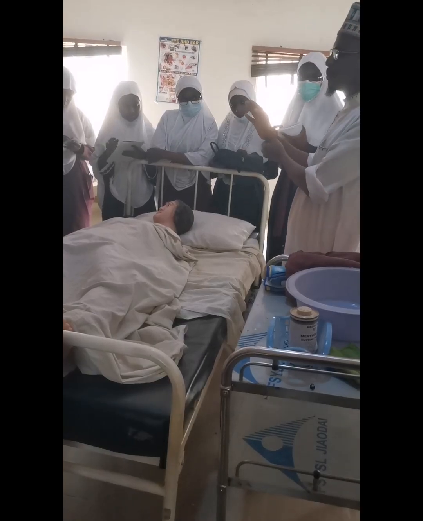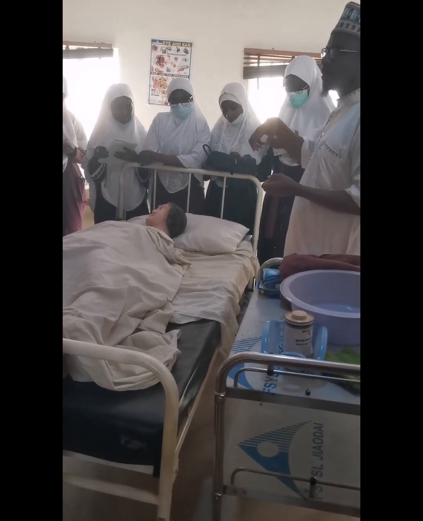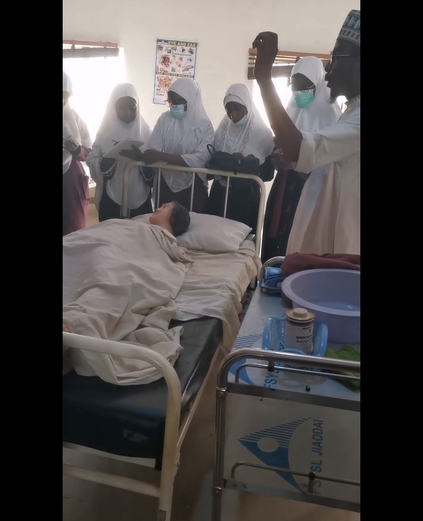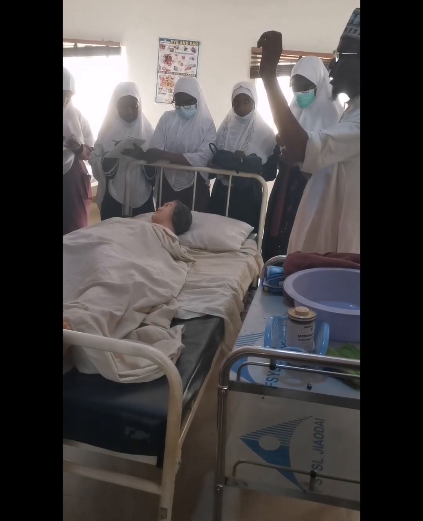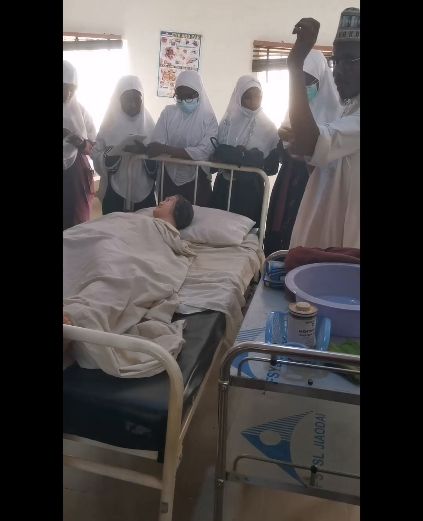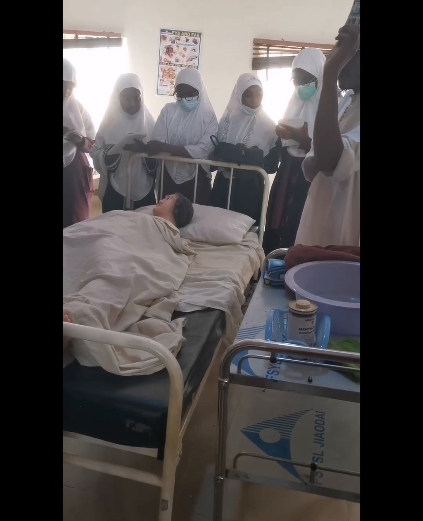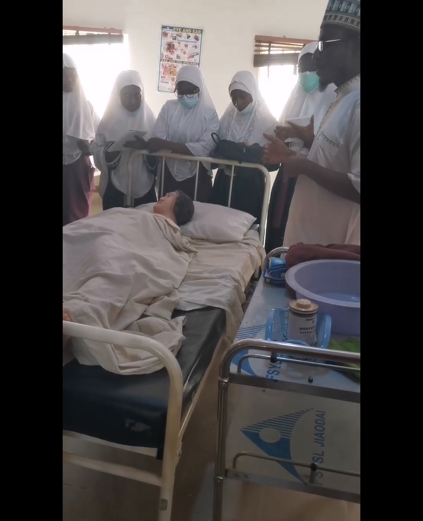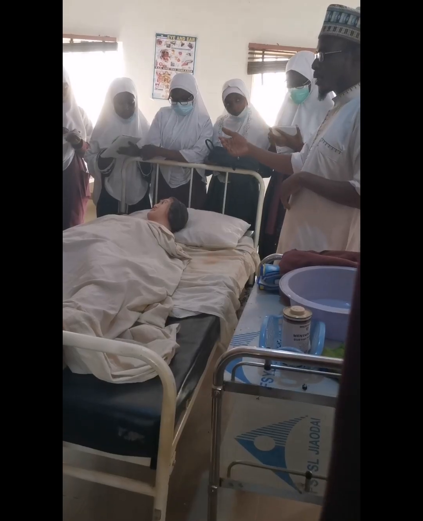Another one is the pressure itself. If the area is deprived of normal blood supply, before you know it, the area can become a wound. So these are the factors that can lead to ulceration.